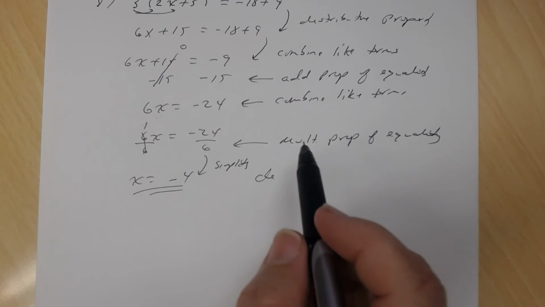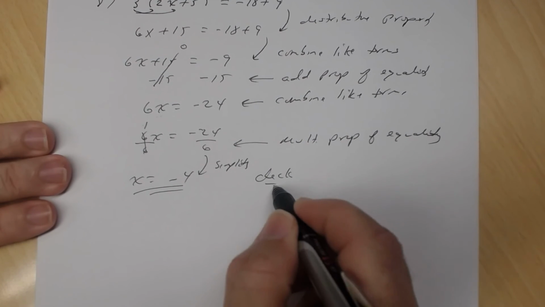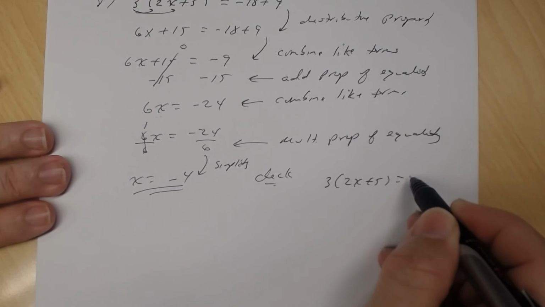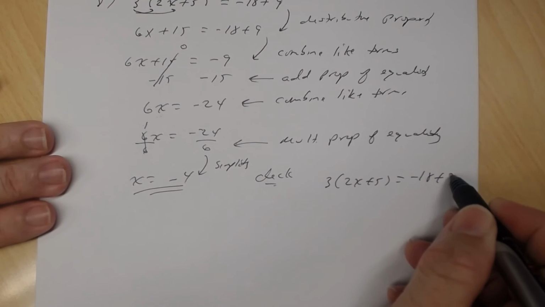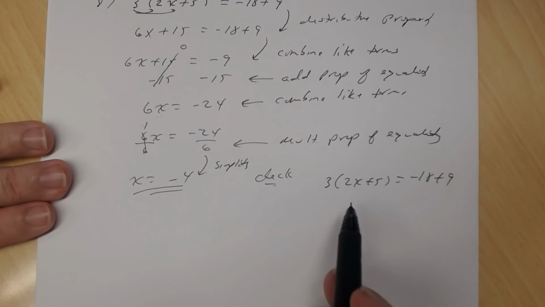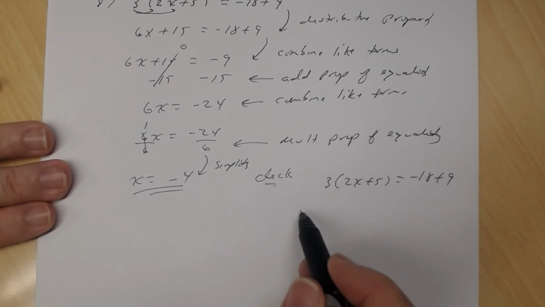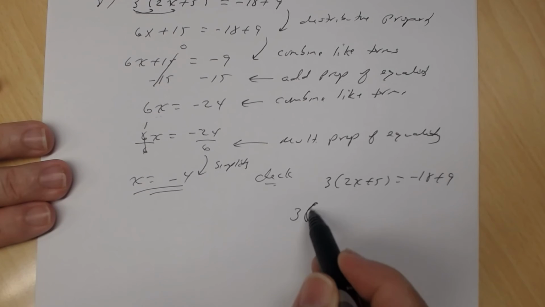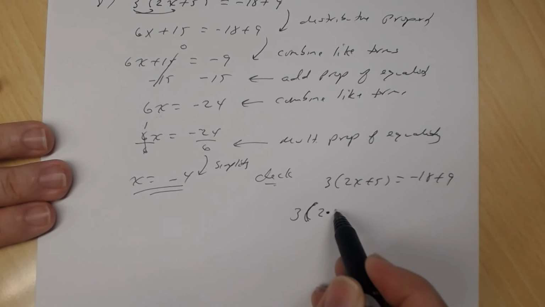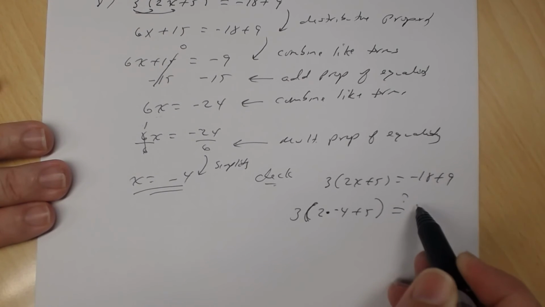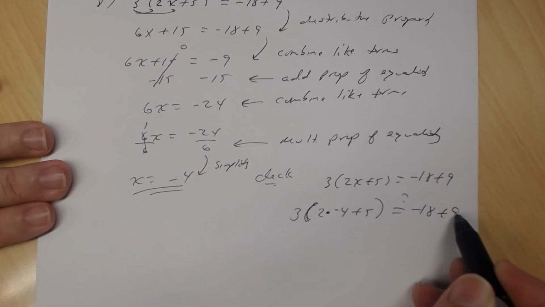And again, if you want to check, go back to the original problem. 3 times 2x plus 5 equals negative 18 plus 9. That was the original. So where we see the variable x, I'm going to substitute negative 4. I only see it right here. So this becomes 3 times 2 times negative 4, plus 5. And I want to see that it's equal to negative 18 plus 9.